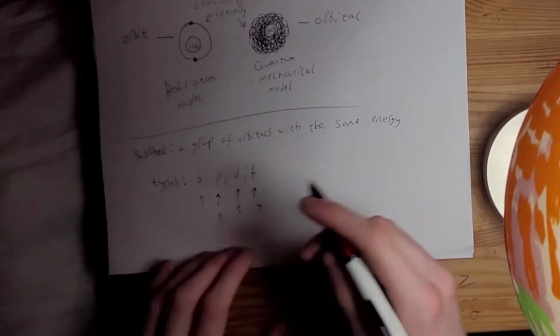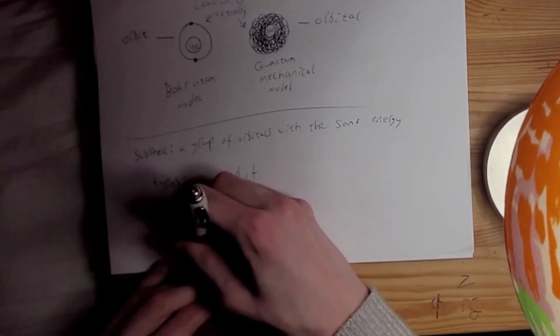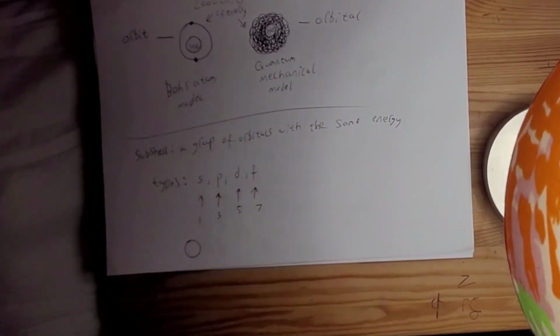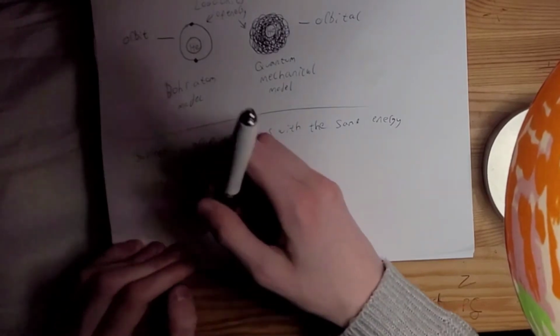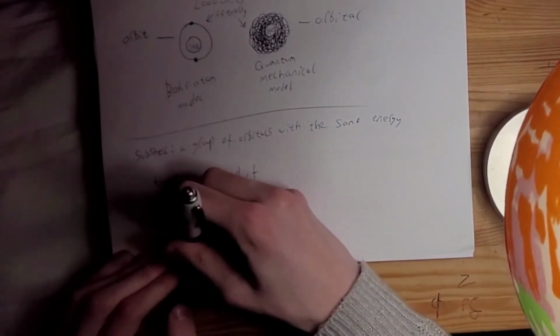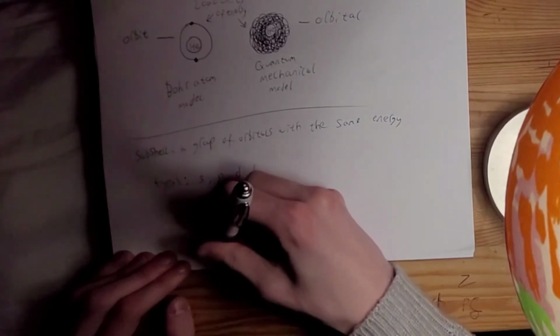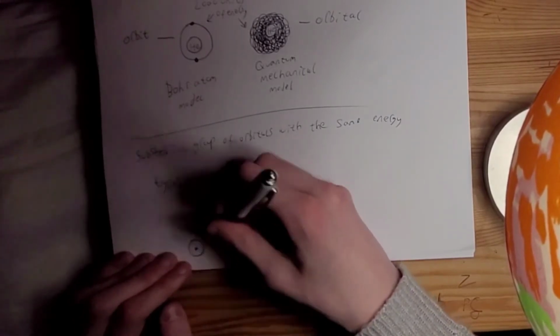And an S subshell is just a simple sphere, while a P subshell is like a bunch of lobes around the nucleus. So this little dot's the nucleus. That's 1 orbital.